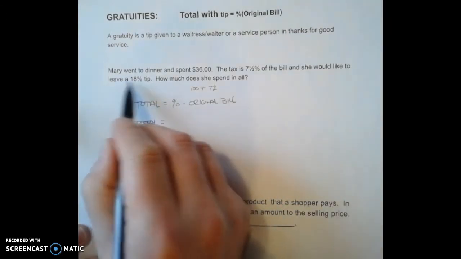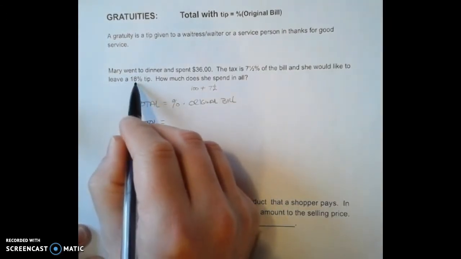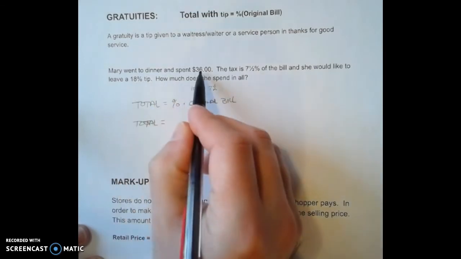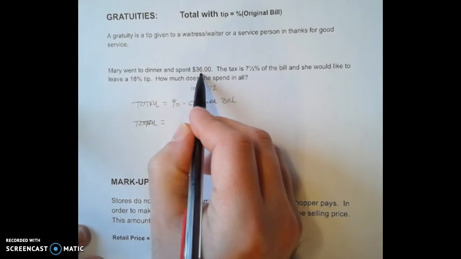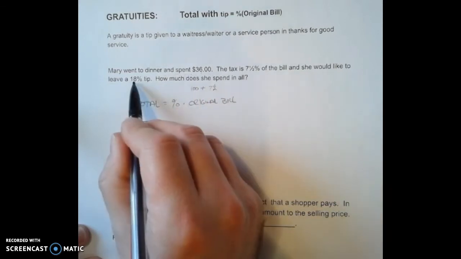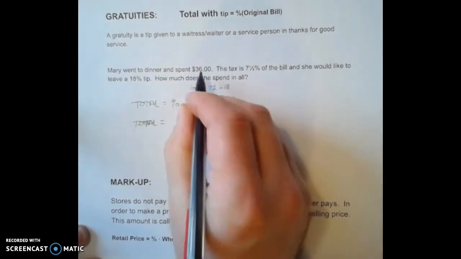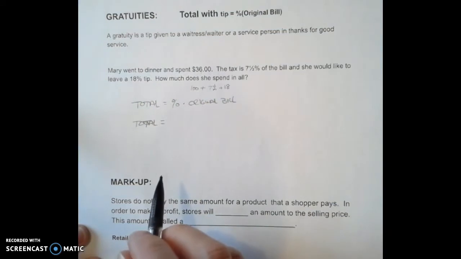And then she also wants to leave an 18% tip. The amount of tip is always based off of the original price of the bill. It's not calculated on the cost of the bill with tax, otherwise you'd be tipping the government as well. So what we're going to do, we're going to calculate an extra 18% of the bill, which is $36.